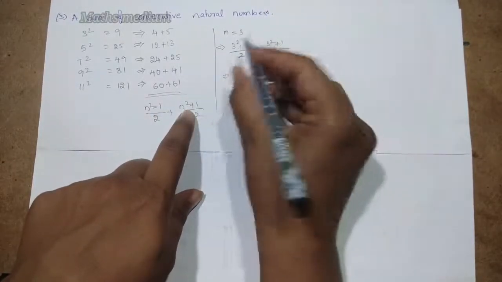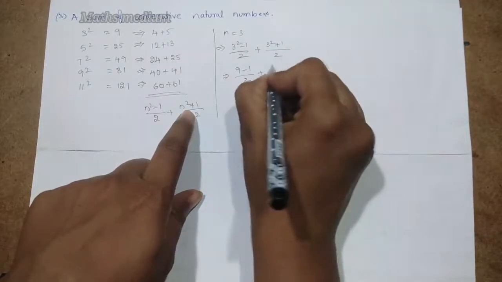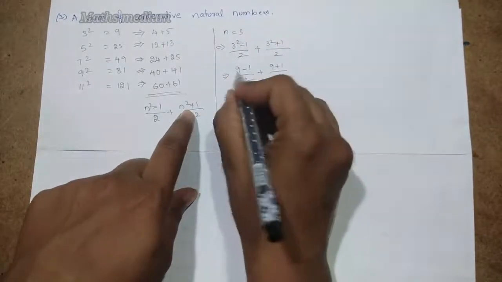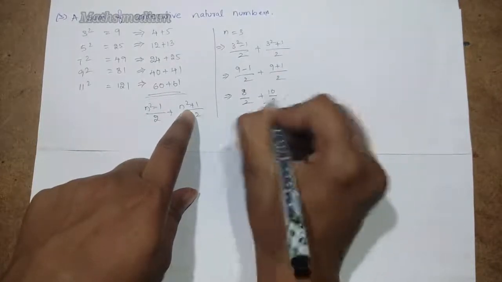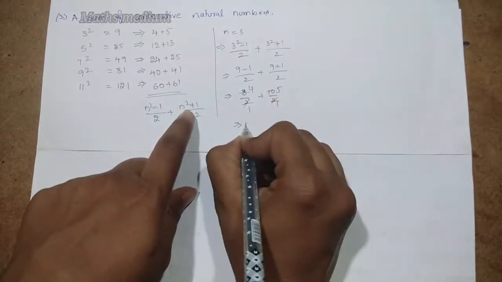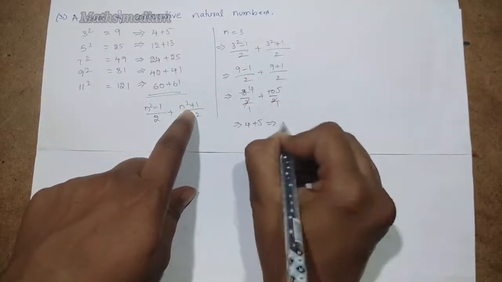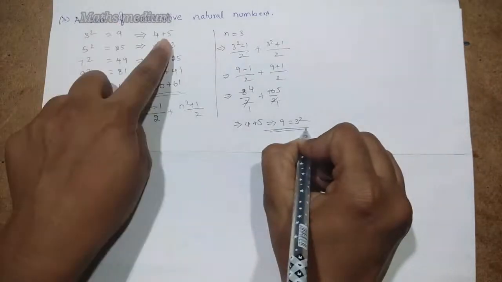That is 9 minus 1 by 2 plus 9 plus 1 by 2, so 8 by 2 plus 10 by 2, which is 4 plus 5. This gives 9, that is 3 square. This is what we had to prove.